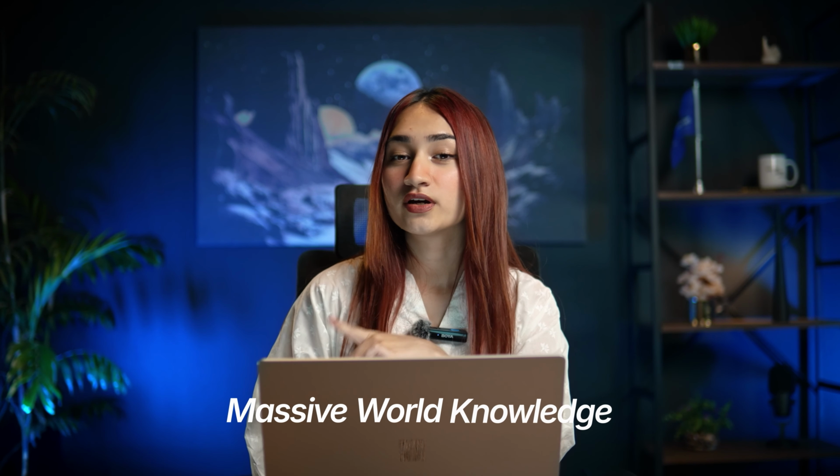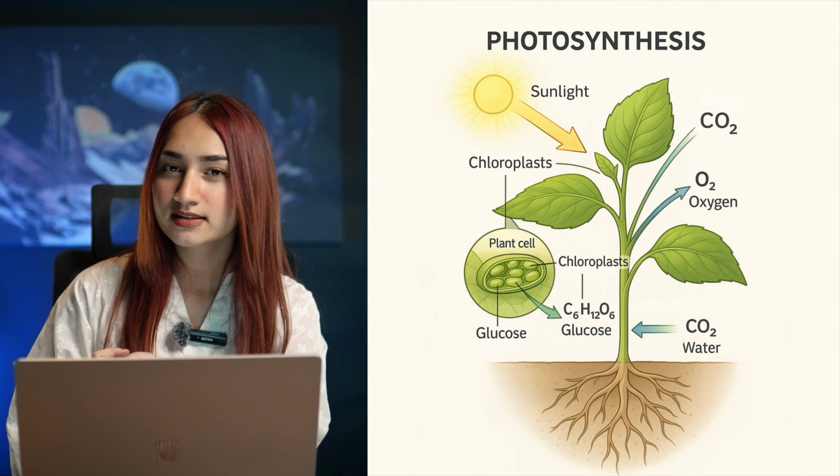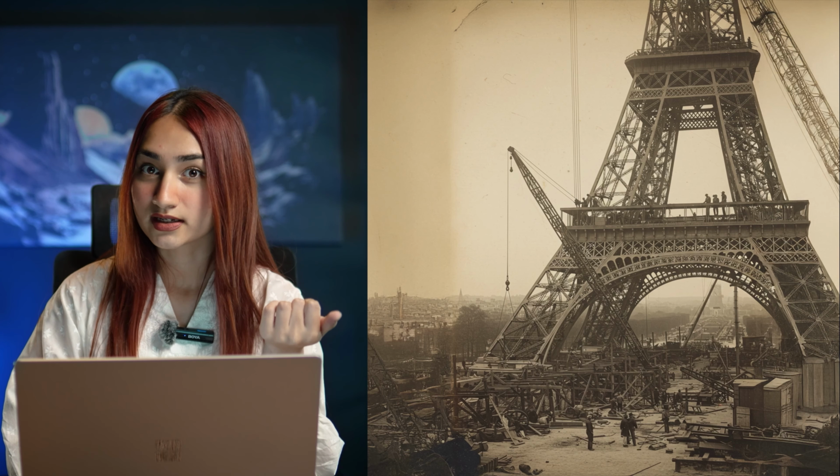Finally, GPT-4o isn't just smart, it is deeply informed. So if you want a diagram of photosynthesis or a scene from the construction of the Eiffel Tower, you will get it within seconds. With its massive pool of world knowledge, GPT-4o doesn't just imagine, it understands. So the visuals it creates aren't just creative, they're deeply informed, contextually accurate, detailed, and grounded in reality. And now it's time to show you what GPT-4o looks like in action. Let's jump into the wide range of use cases that this model has to offer.